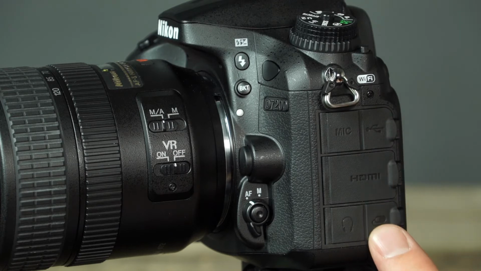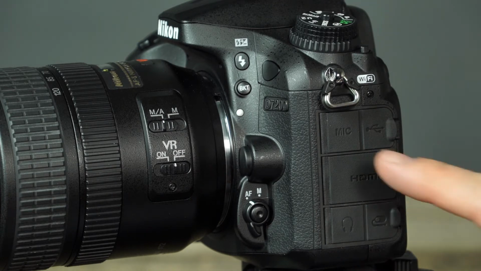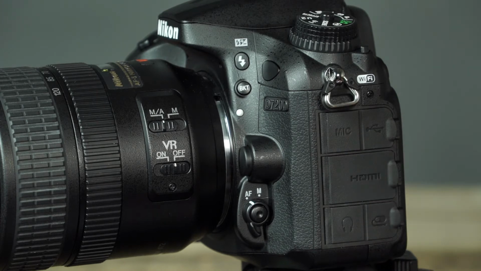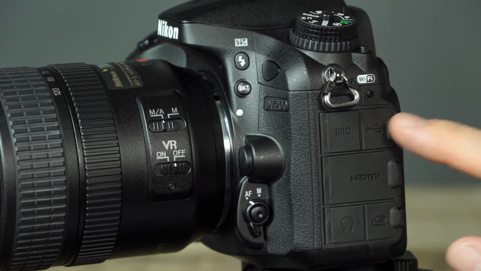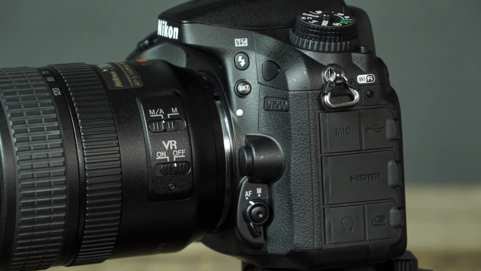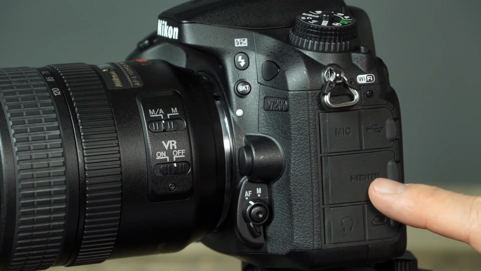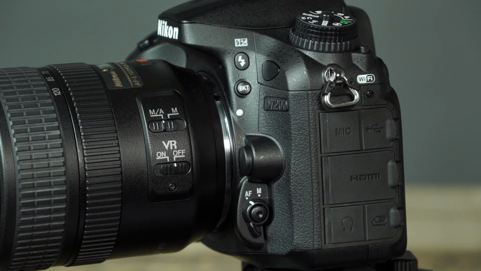Here you'll find the connector covers, where you can connect the camera to other devices. This is the microphone connector, which will allow you to connect an external microphone for movie recording. This is the USB connector, where you can connect the camera to a computer or compatible printer. This is the HDMI connector, which will allow you to connect the camera to an HD television.